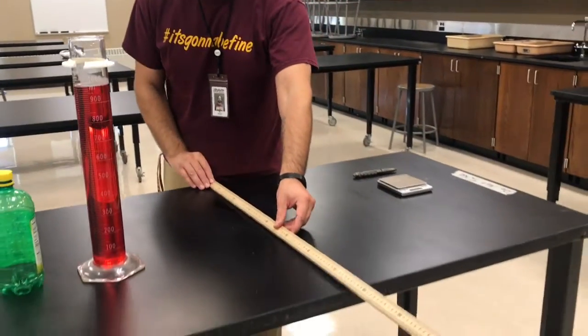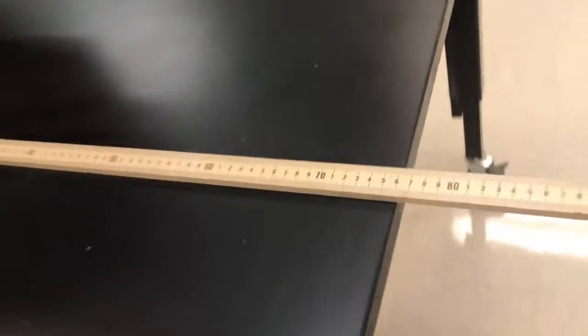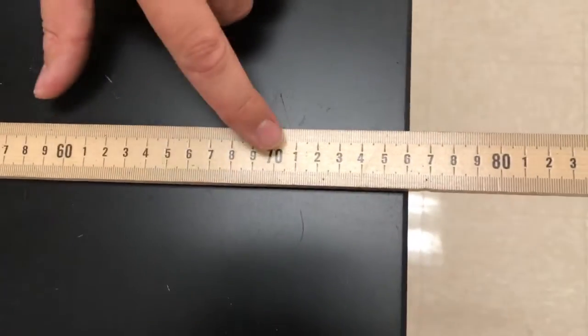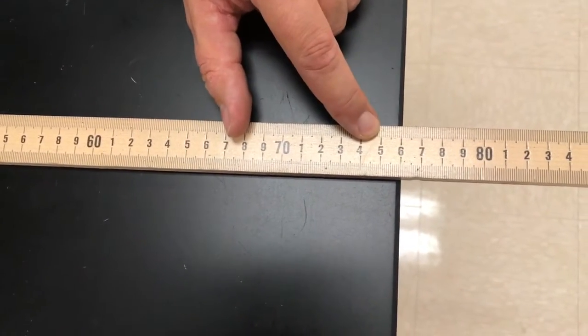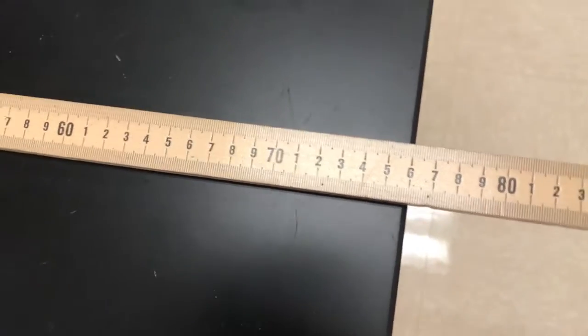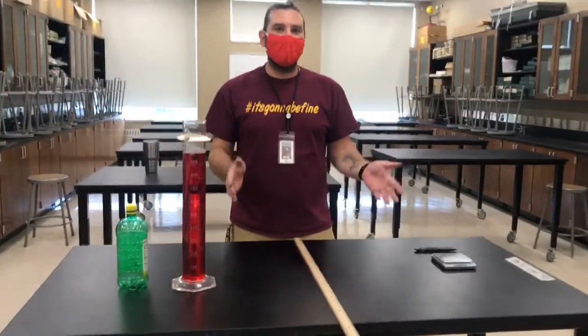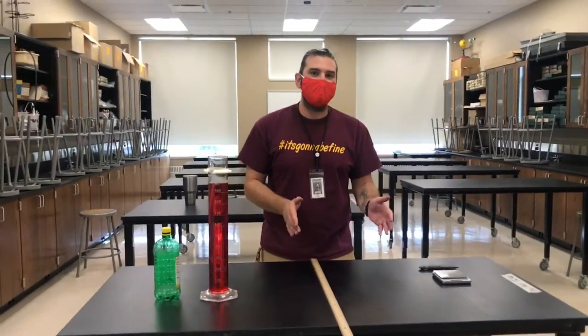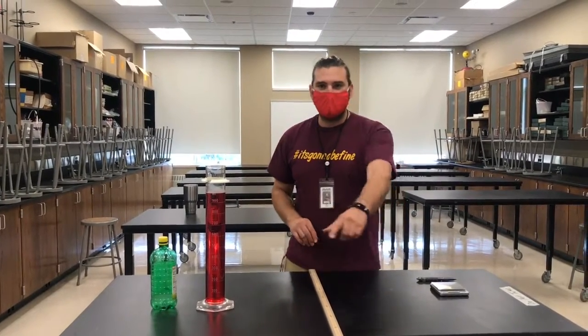So we're going to use this meter stick to measure the width of the table. And you can see we've got 60, 70, 75, and 76 centimeters for the width of our table. So it's up to you now. Convert 76 centimeters into millimeters. How many millimeters is our table?